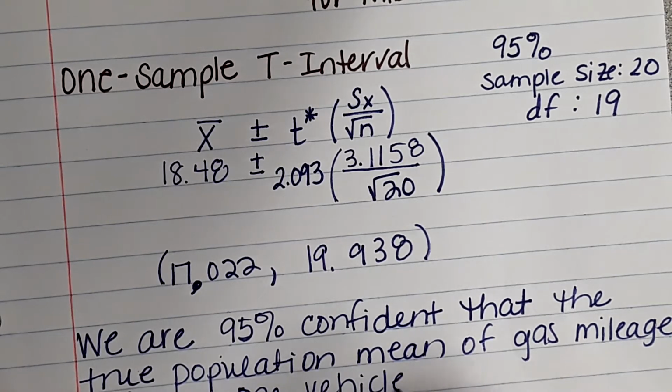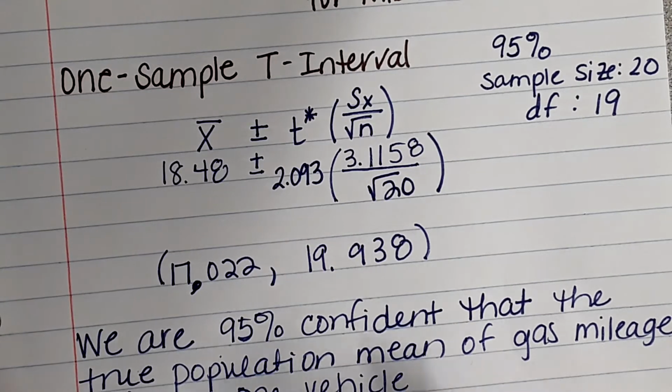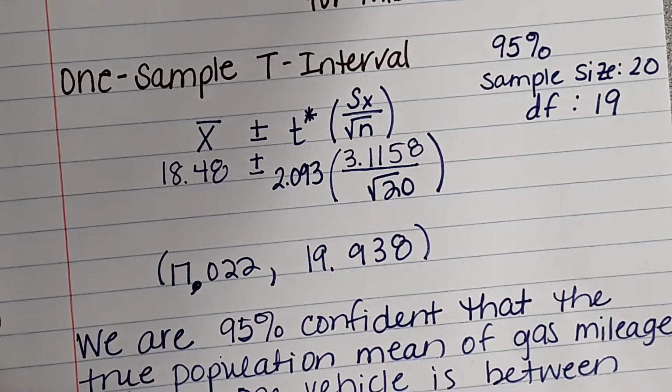And if you guys wrote this type of vehicle or this vehicle, that's fine. So we are 95% confident that the true population mean of gas mileage of this vehicle is between 17.022 and 19.938.